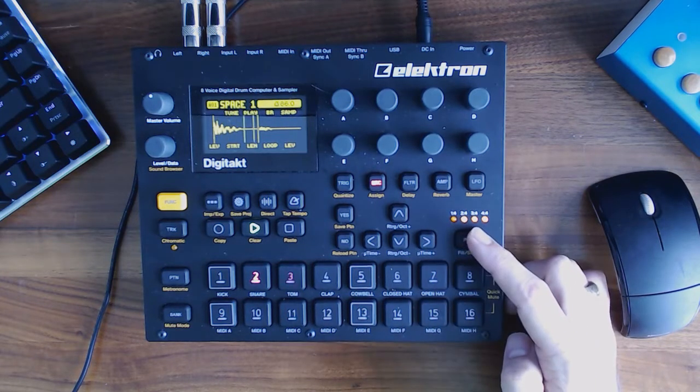Now I have the fill set up to play a little bit more drums and also trigger the vocal.